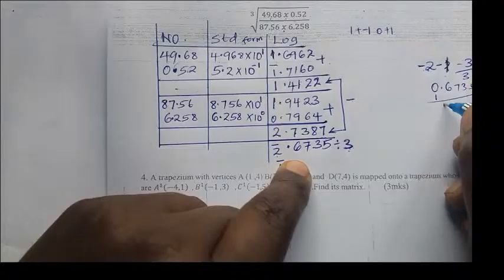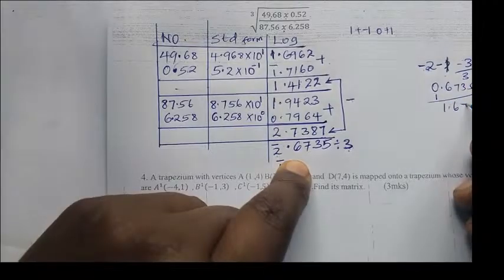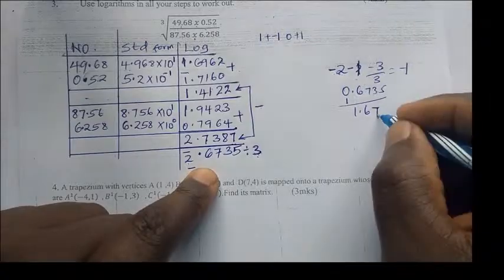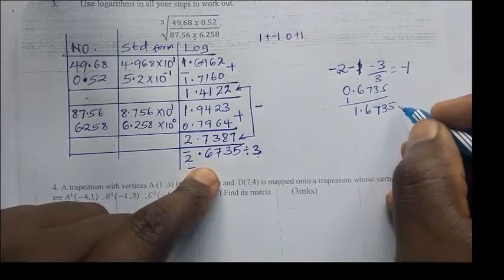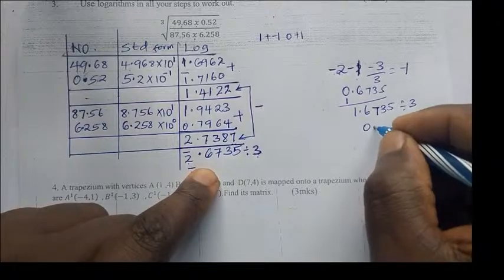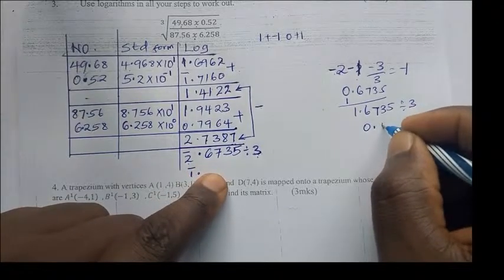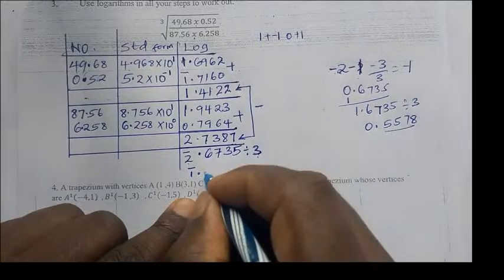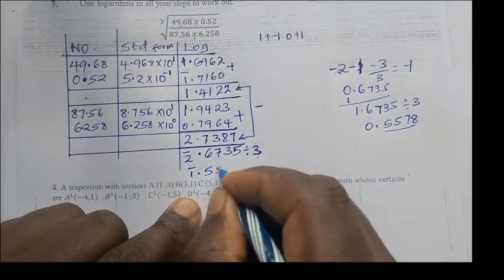So we will have 1.6735, then divide by 3. That is 0.5578. Now you bring here 5578.